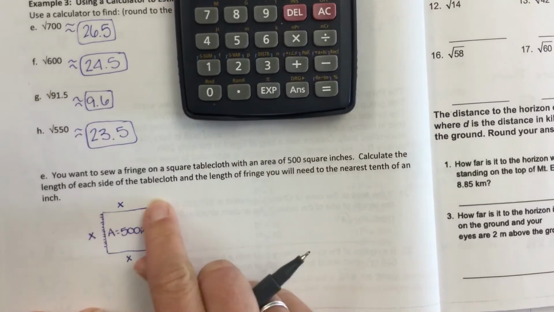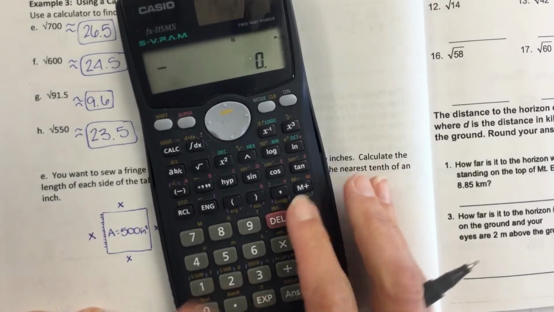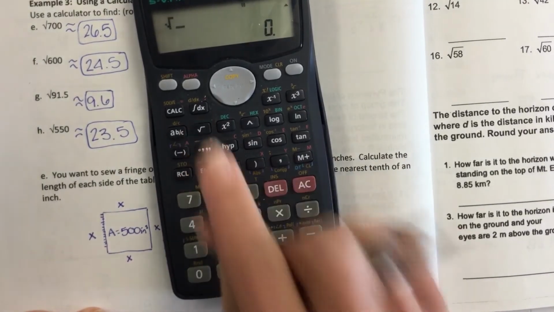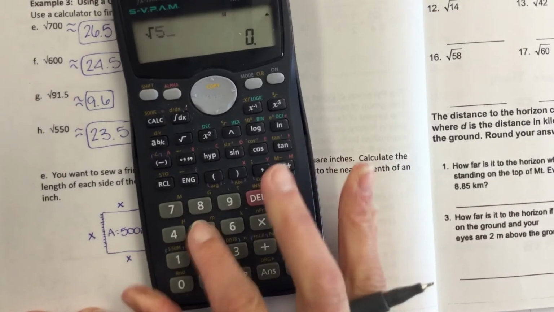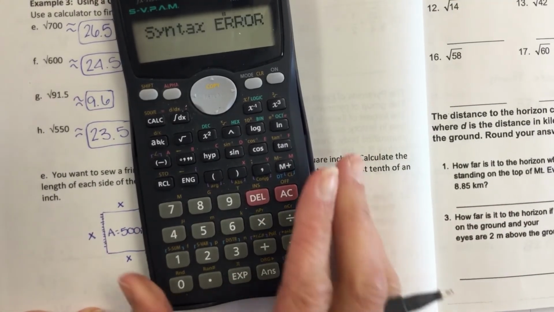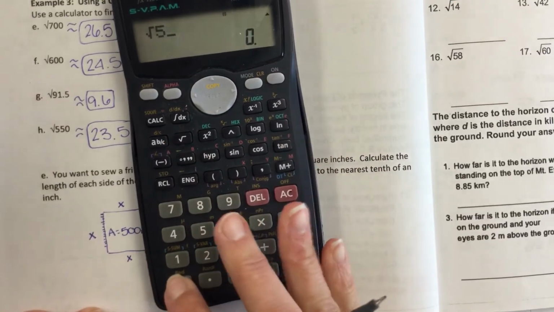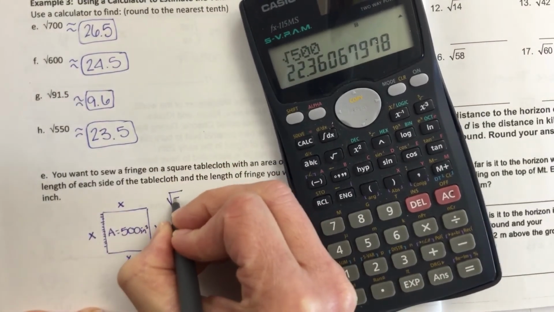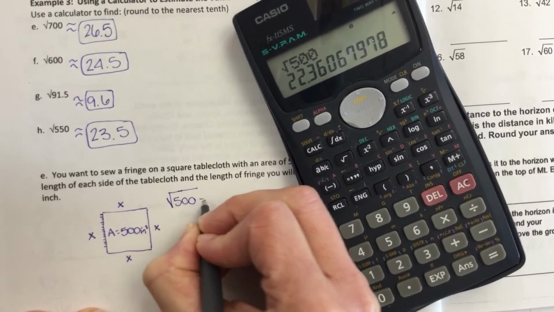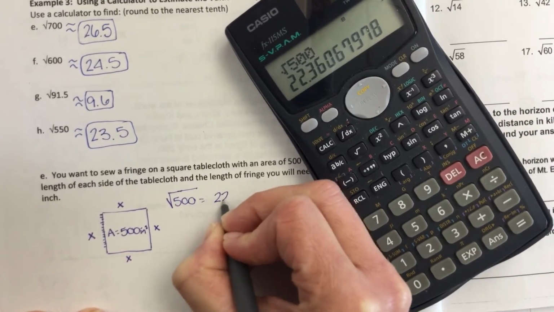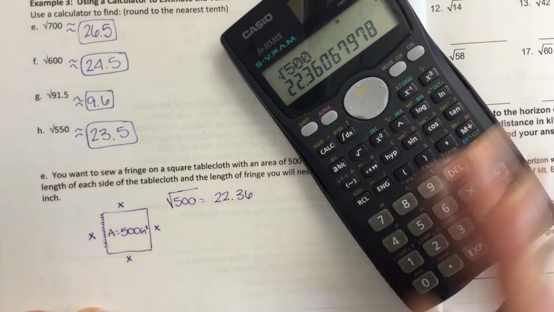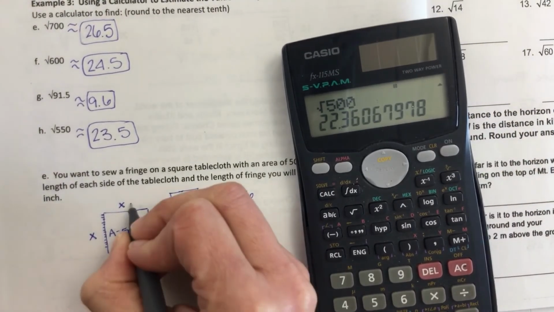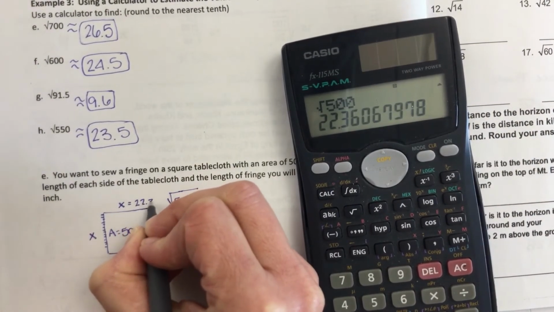So to find the length of each side, you are not going to divide by 4, but you are going to square root the 500. Oops, square root 500. And the square root of 500 equals 22.36. Okay, so that means that each side is 22.36.